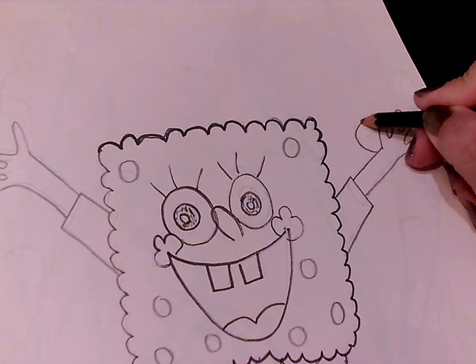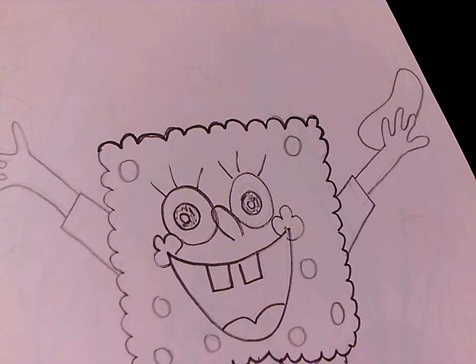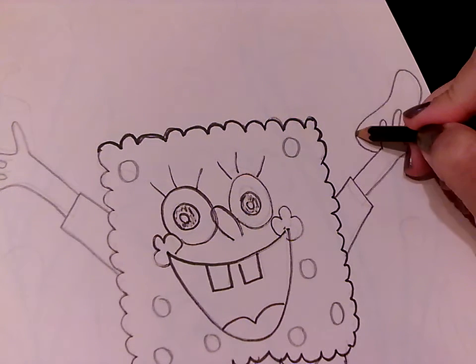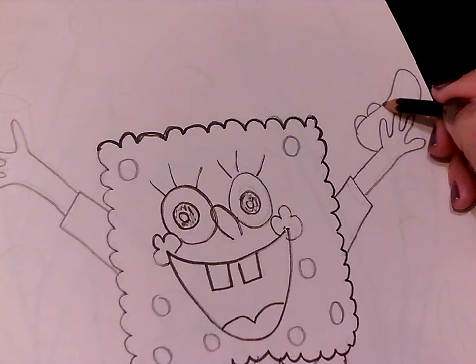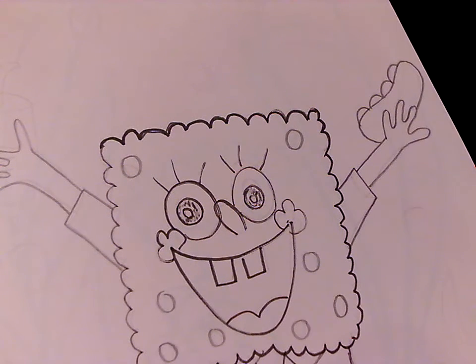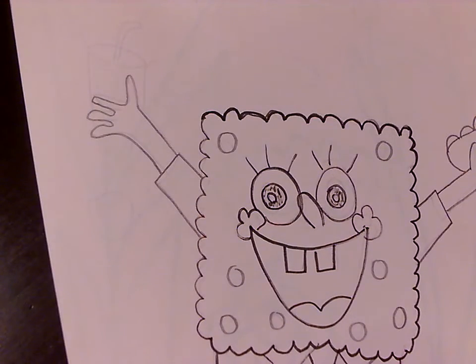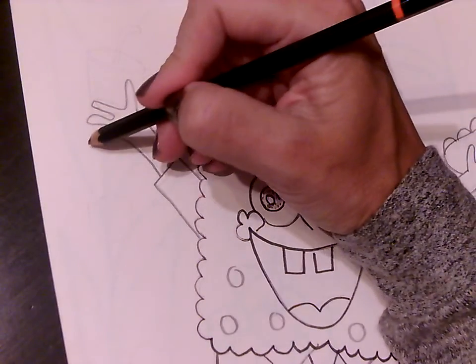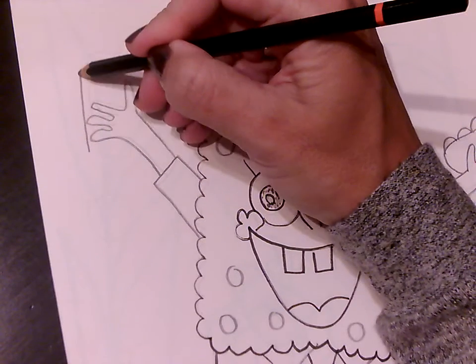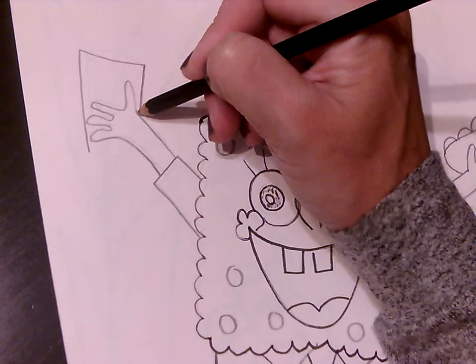Curve line up and down and back in. And we're going to draw half circles. Boop, boop, boop, boop. Okay, there's SpongeBob's meatball sub sandwich. And then I thought he might get thirsty, so let's draw a drink. Here we go. Diagonal, straight line over, diagonal down.